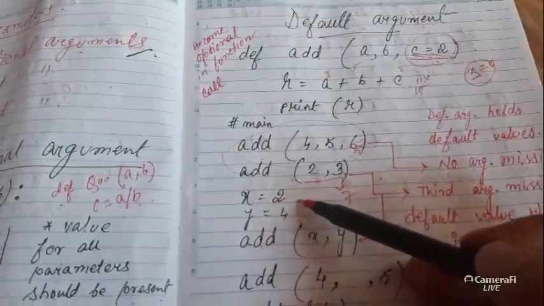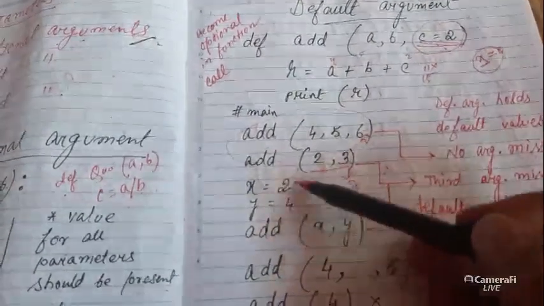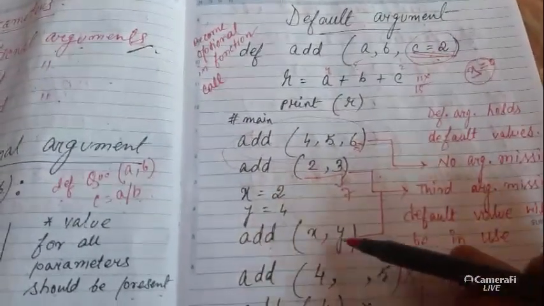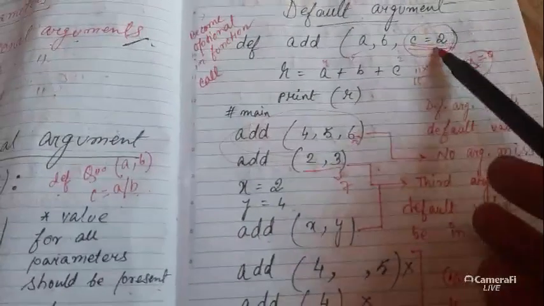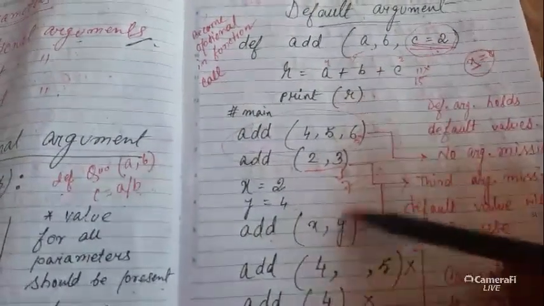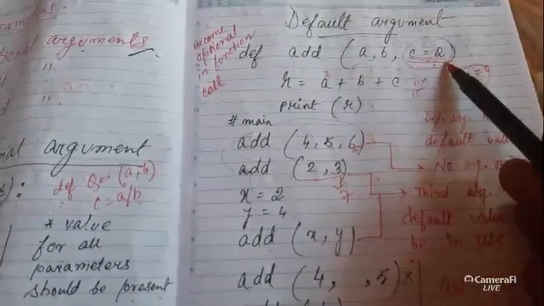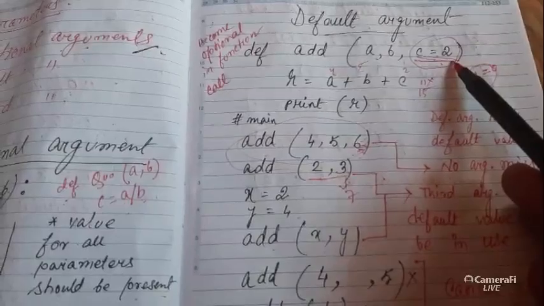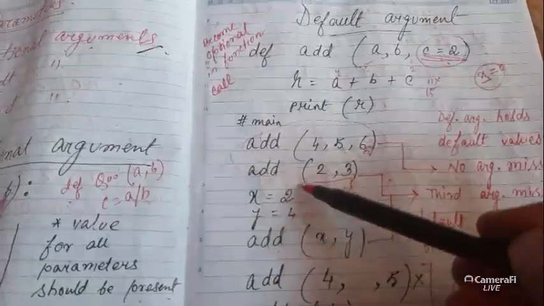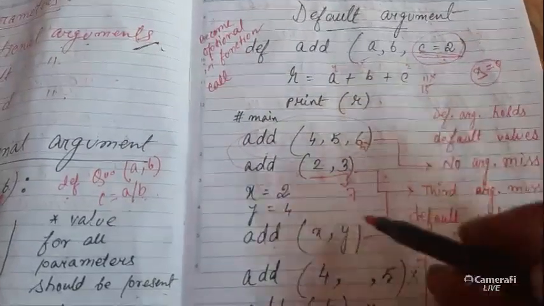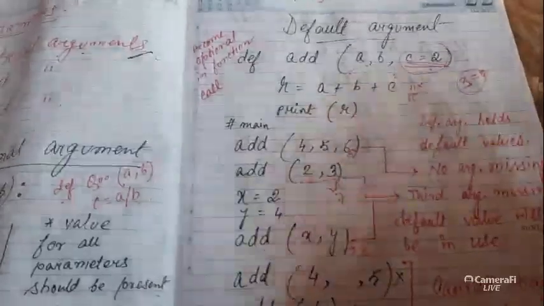x equal to 2, y equal to 4. Two simple variables I have taken. Here I have written add x comma y. So again you can see x will go to a, y will go to b, and c will be automatically invoked, or the c value will be used as a default value. So 4 plus 2 plus 2, that is 8, will be the answer for this function call.